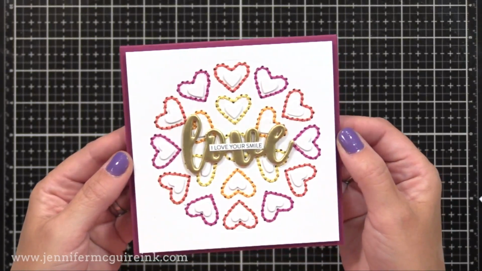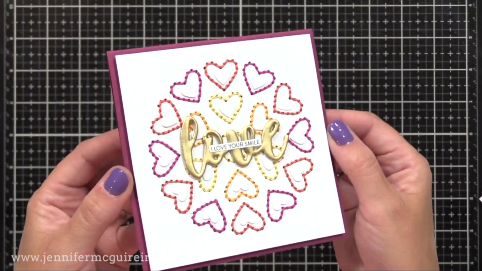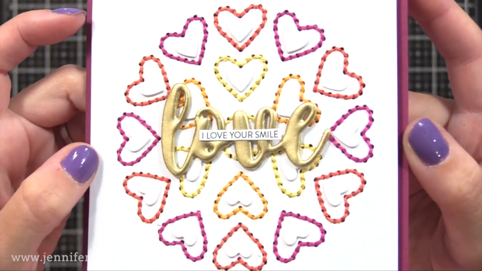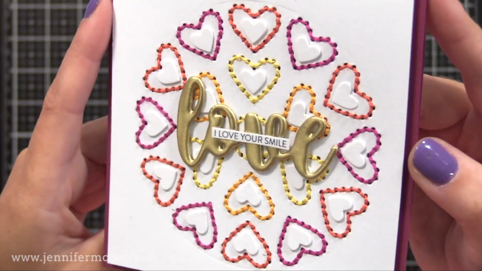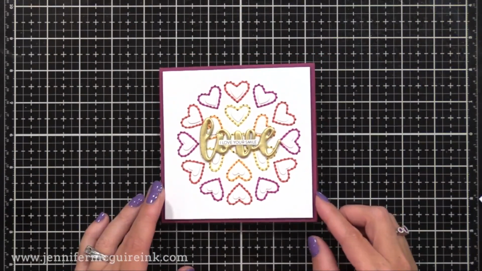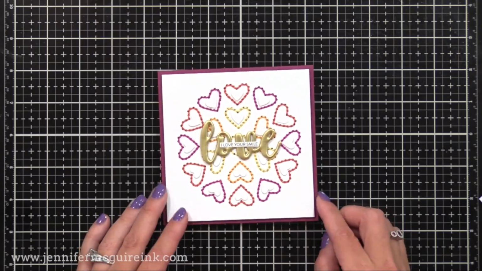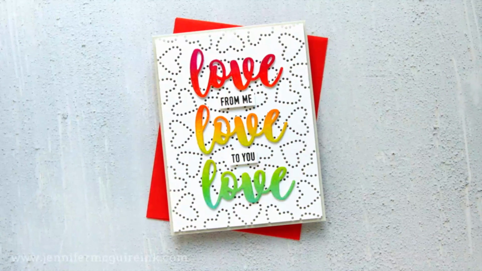So here you can see that word die cut that looks like metal. It's super smooth and has great shine to it. And all we did was stack up a few die cuts and add a few layers of gold embossing. You could even do this with specialty embossing powders. There are many of them out there now.